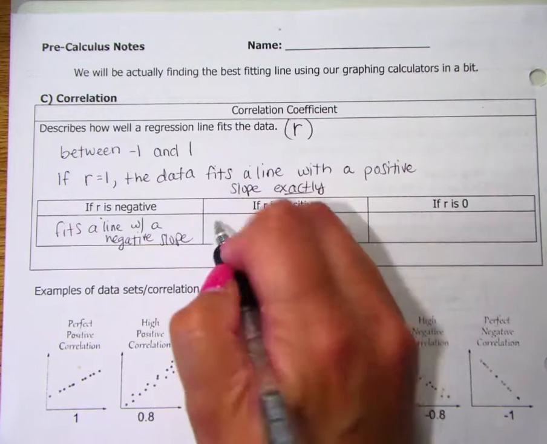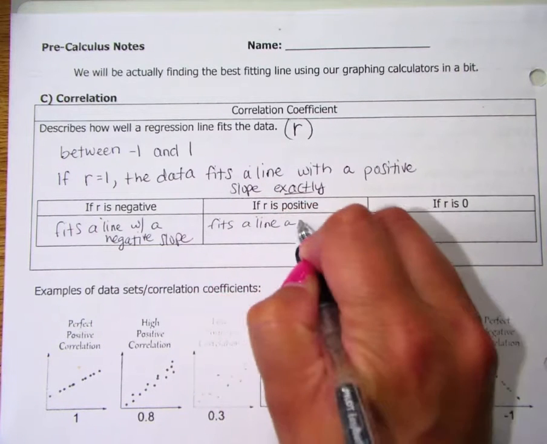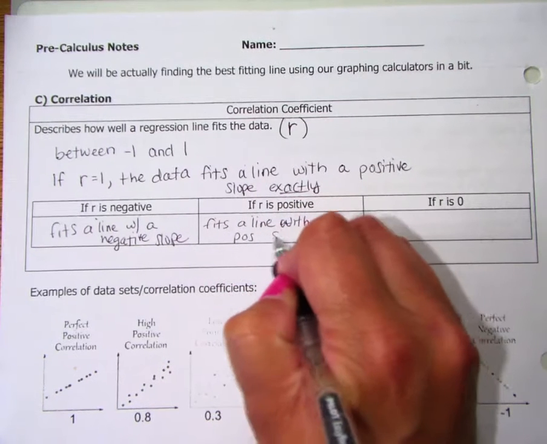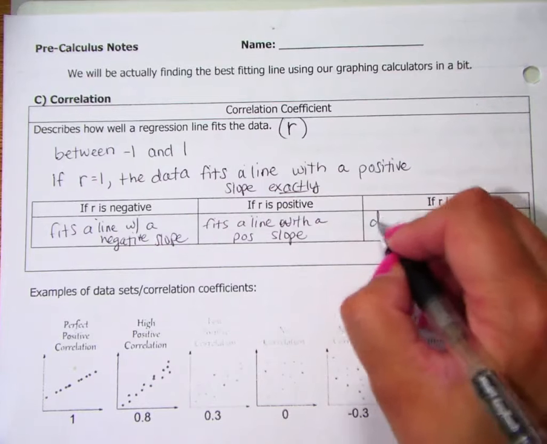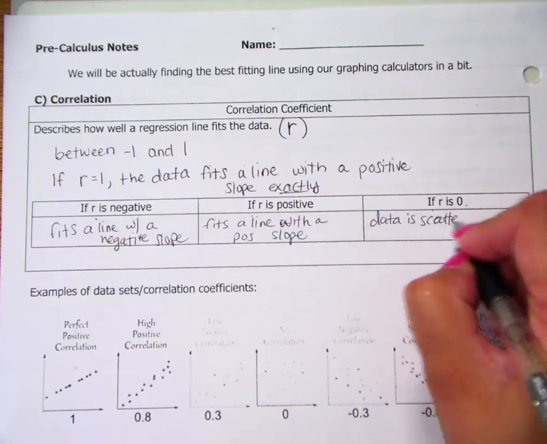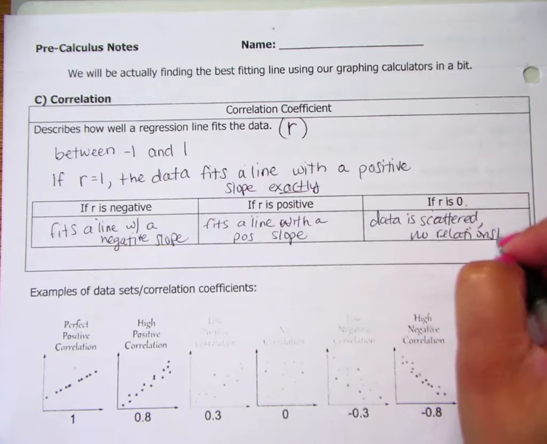If r is positive, that means it's fitting a line with a positive slope. If r is equal to 0, that means the data is completely scattered. There's no relationship there. Okay.